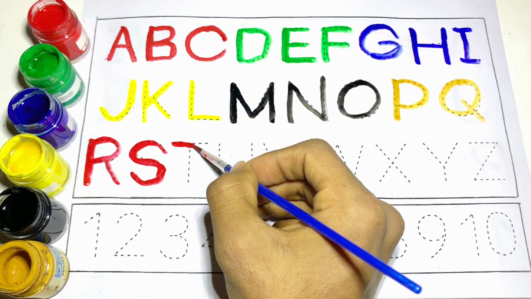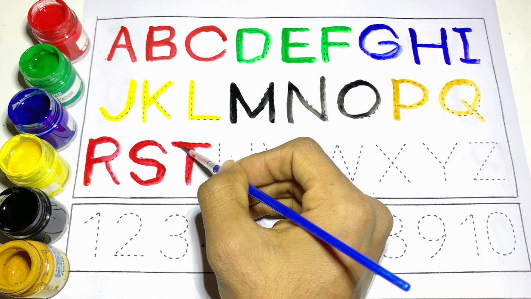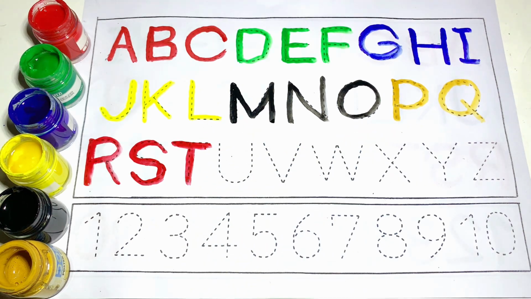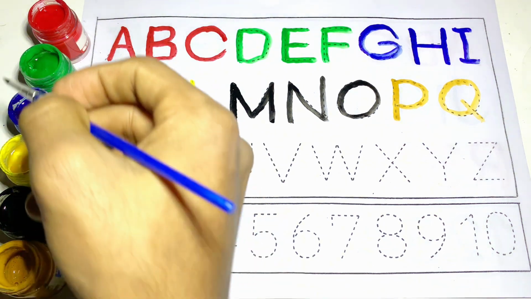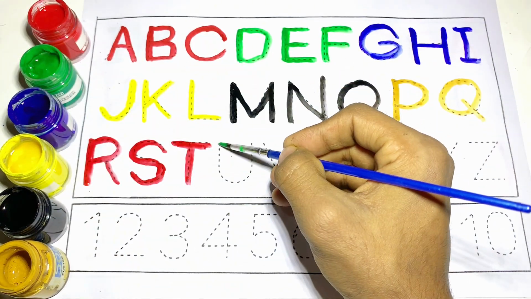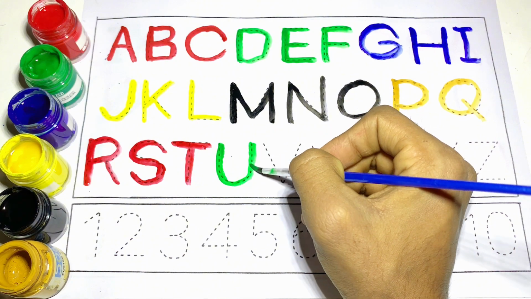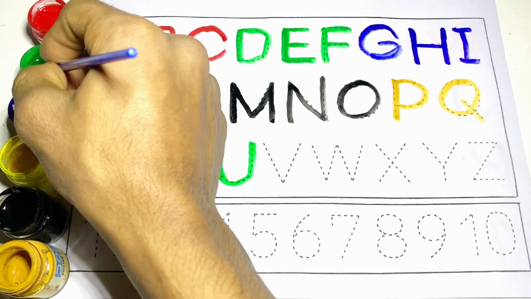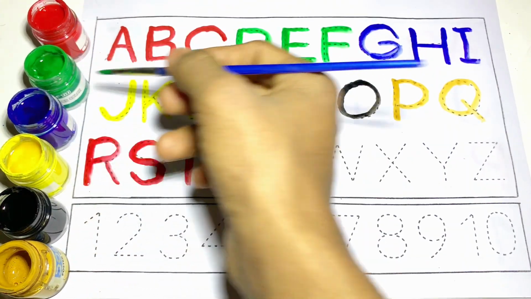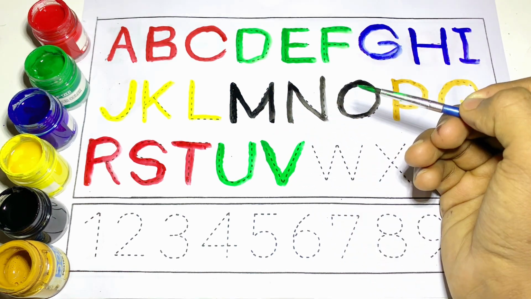T. T for teacher. T for tiger. Kids, next U. U for umbrella. U for uncle. And use green color. Kids, again use green color and draw V. V for van. V for vanilla.